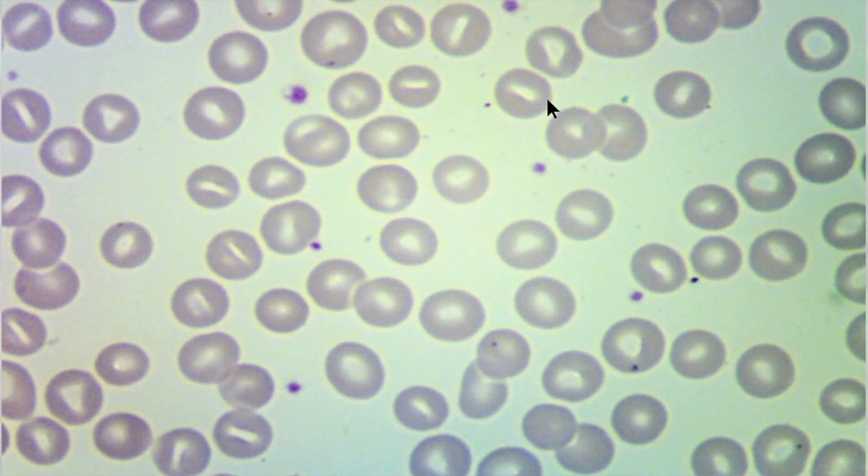When there is a disturbance in this ionic balance, the water volume is not going to be controlled, and there is going to be an imbalance of water, and that causes the change in the morphology of the red blood cells.